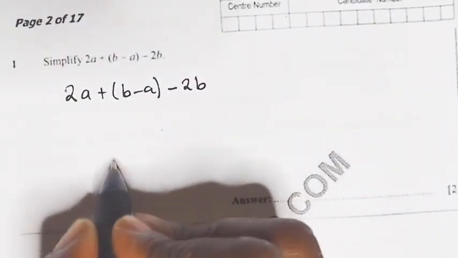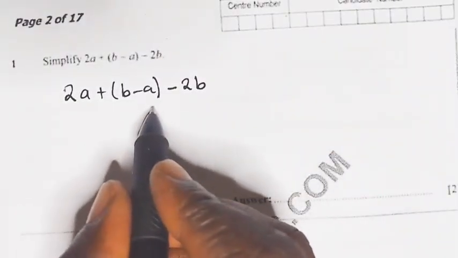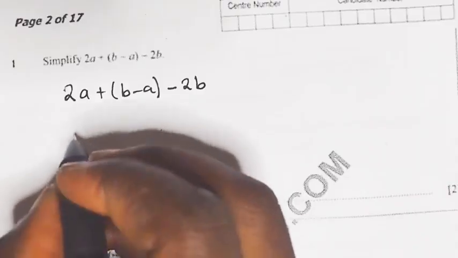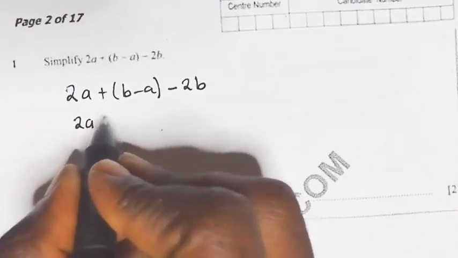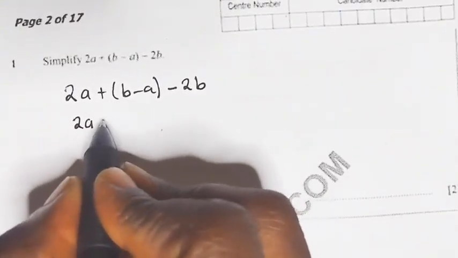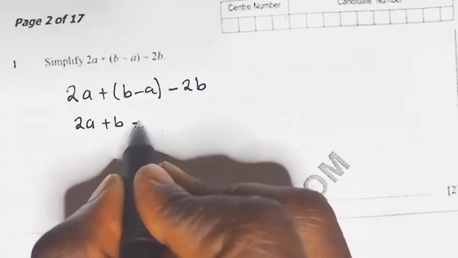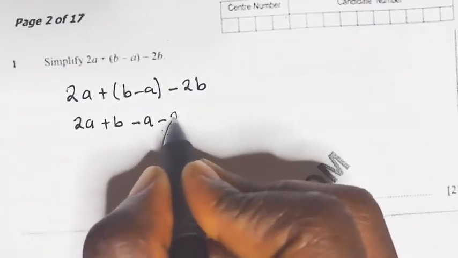So from there, we are going to open the brackets by multiplying with a positive sign, which is right here. So you write 2a, positive times positive b, you are going to have positive b. Positive times negative a, you are going to have negative a, then minus 2b.